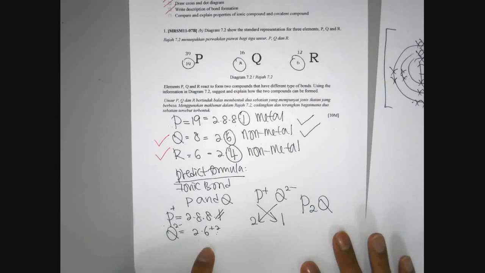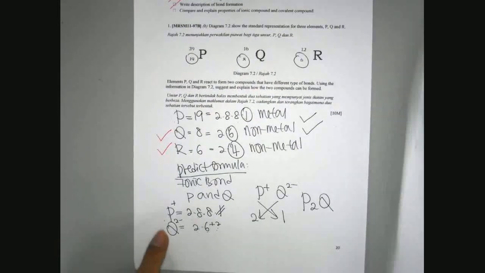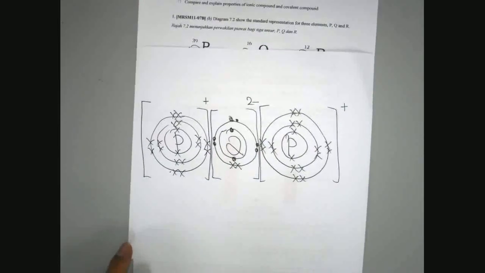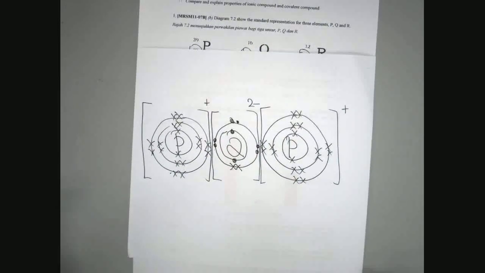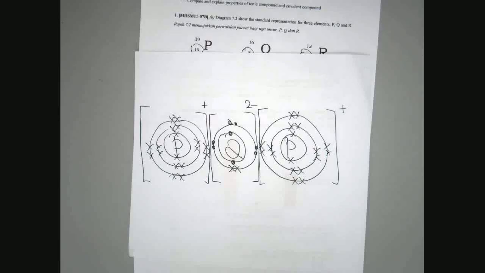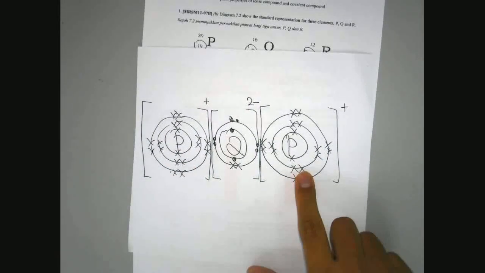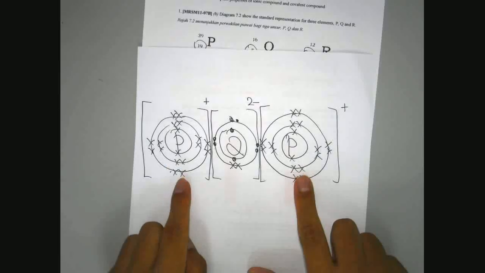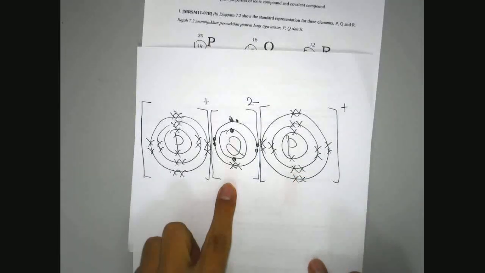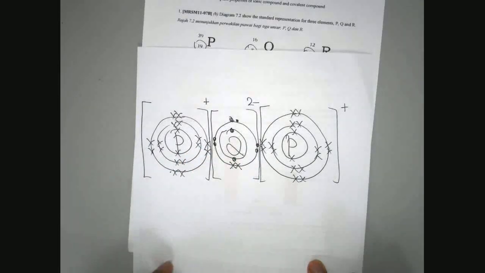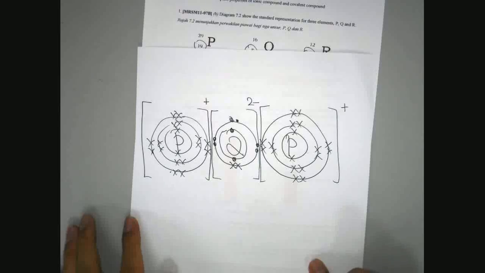So after you introduce the atom P and the atom Q, you must tell people how they join together. Remember, in ionic bonds, we have ions, we have charge. So the opposite charges can attract together. So 2P plus ions and the Q2 minus ion will be attracted to each other by electrostatic force.